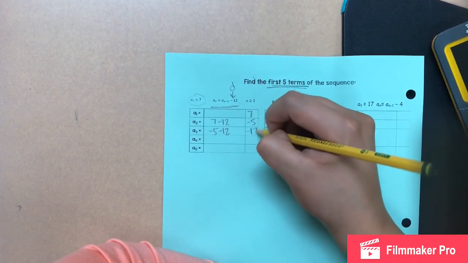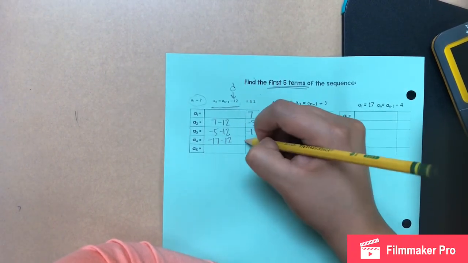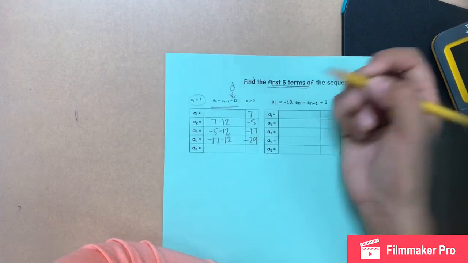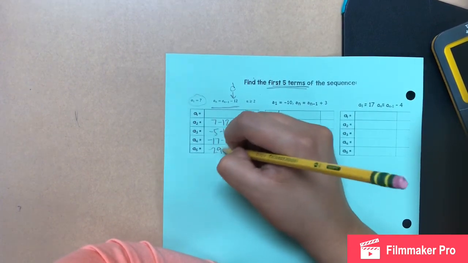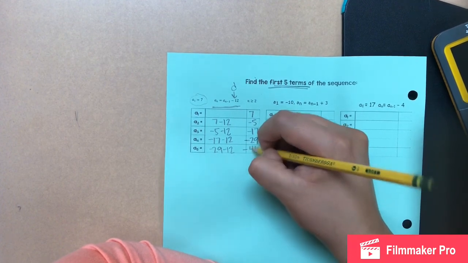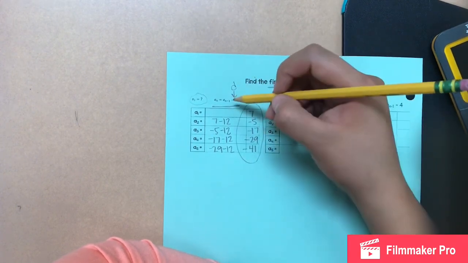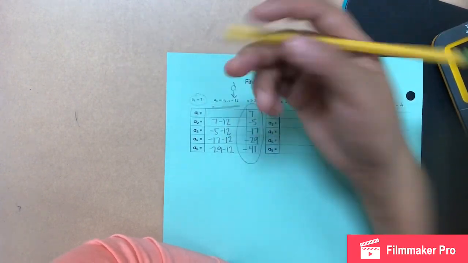That's negative 17. Then I take negative 17 and subtract 12. That's negative 29. Then I take negative 29 and subtract 12, and that's negative 41. So all we have done is found the first 5 terms by subtracting 12 each time, starting with 7.